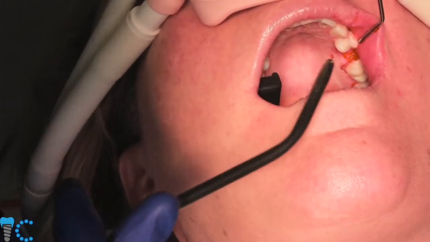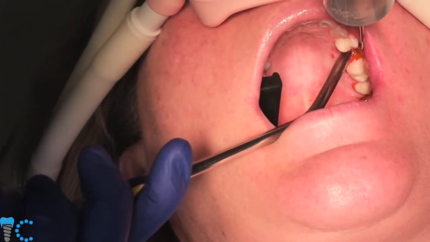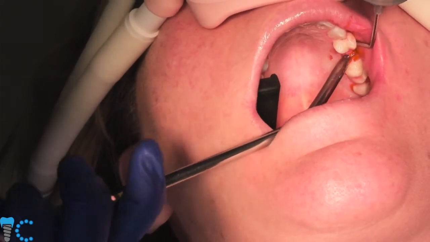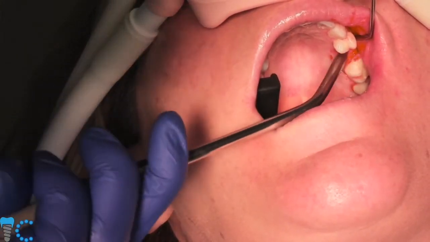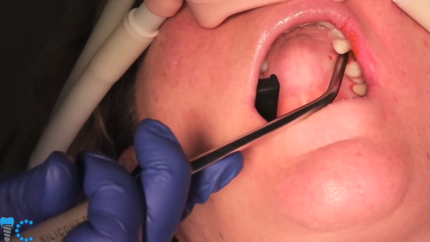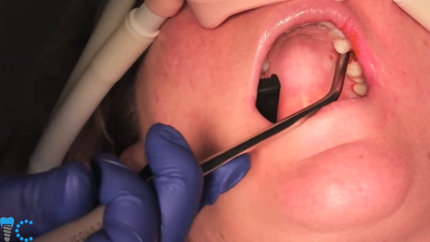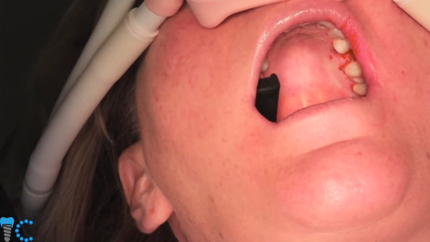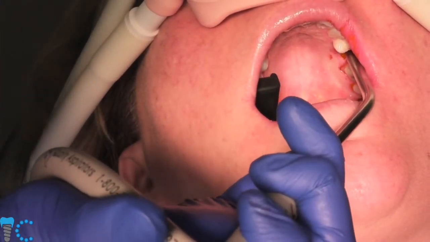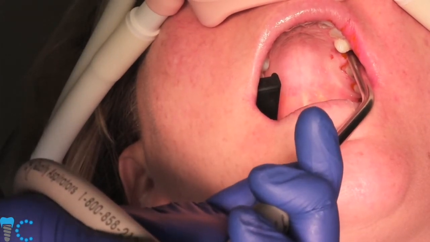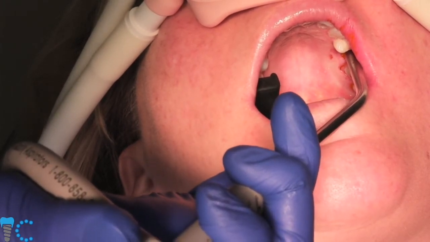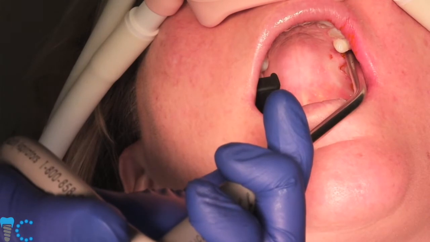So we've used the countersink. There's a little bit of creativity in using the countersink here. We're not going to use it a whole lot. It depends a little bit on what the ridge form looks like. If they've lost a lot of ridge height, then there's not a lot of need for the countersink. So what we're going to do now, we've gone through the 3 twist drills, gone through the countersink, and now I'm going to change the speed on my implant handpiece from 800 RPMs down to 20.